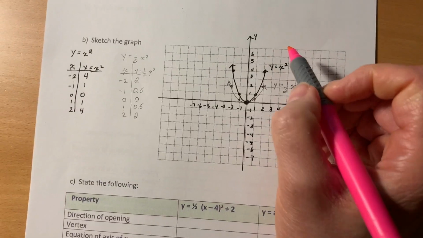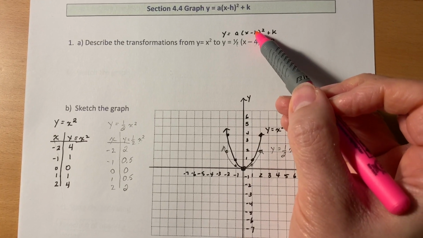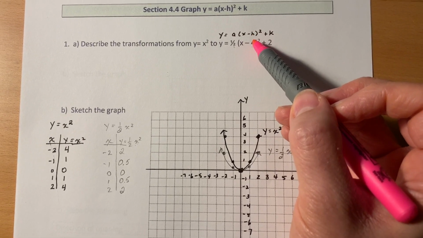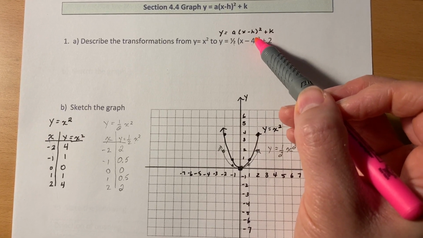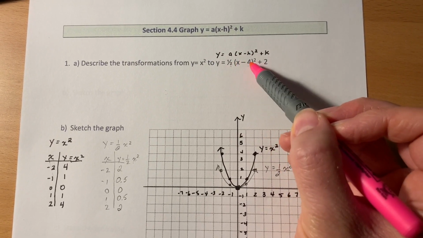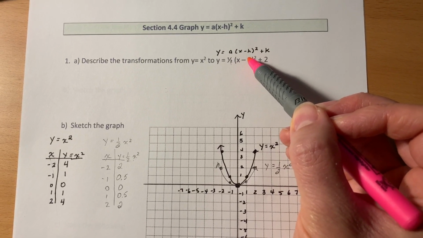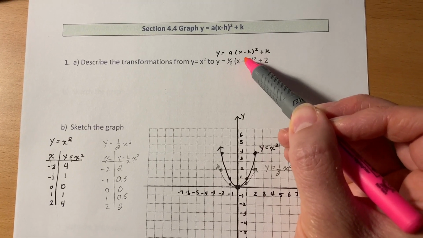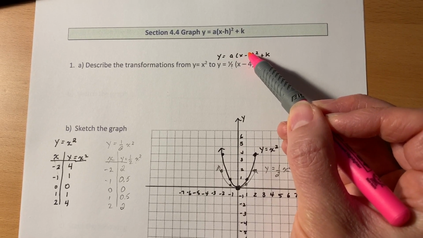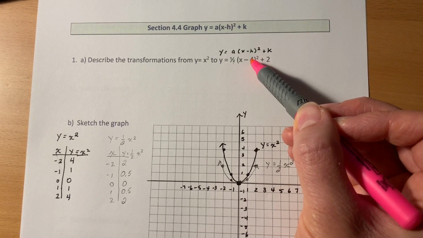We don't need a table here with h. If you look at that summary page that I gave you, h is horizontal, and a horizontal translation is either left or right. The horizontal translation is always the opposite sign that's in here. So even though it says x minus 4, my h value is actually +4. Because if h is 4, you put 4 into this equation, you're going to get x minus 4. So this is actually going 4 units to the right.